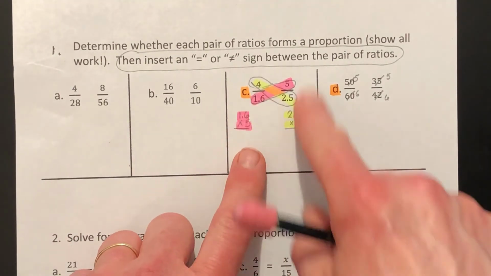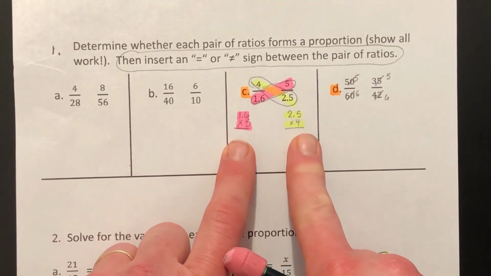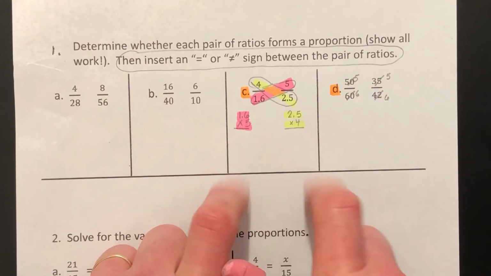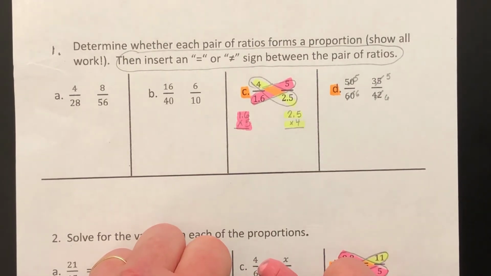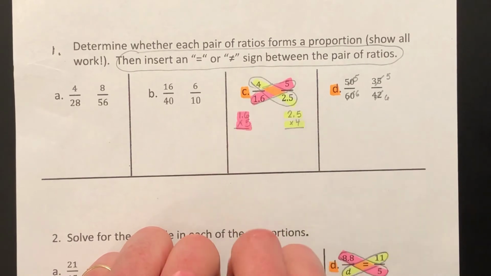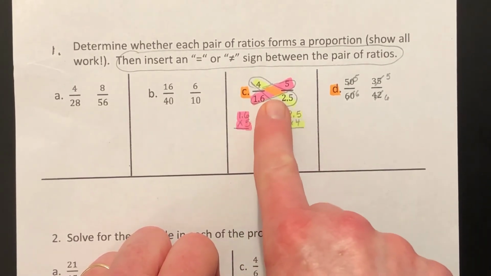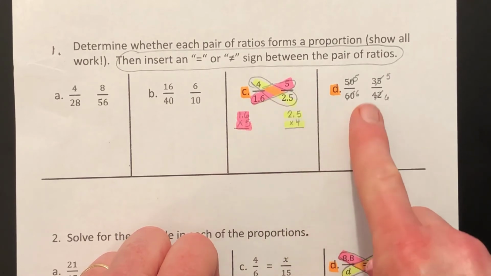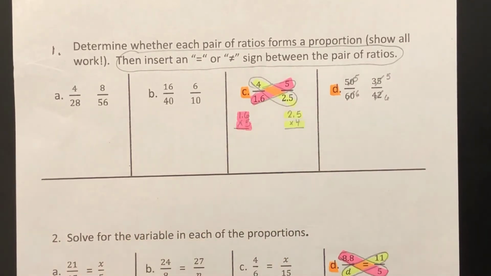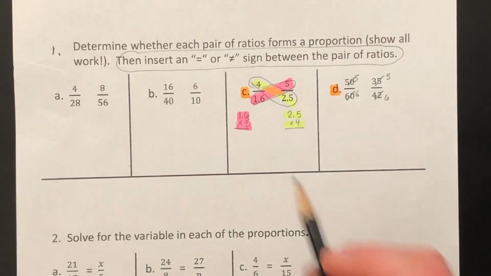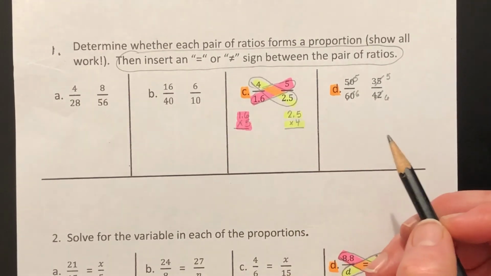If the product of both sides is the same, they're equal. If the product of both sides is different, then they're not equal. So the only thing that you'll write, once your final answer, will be either an equal sign or an unequal sign between the 2 fractions or ratios. I'm doing C and D because both of them can be solved in different ways.